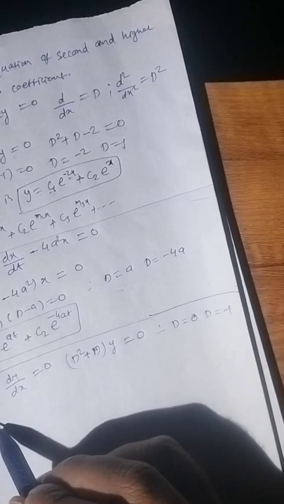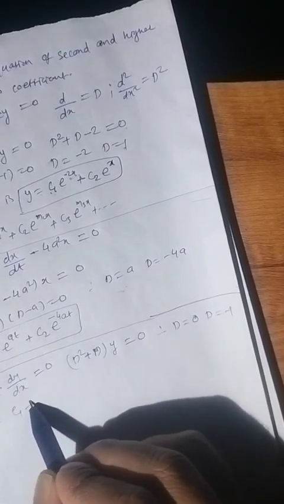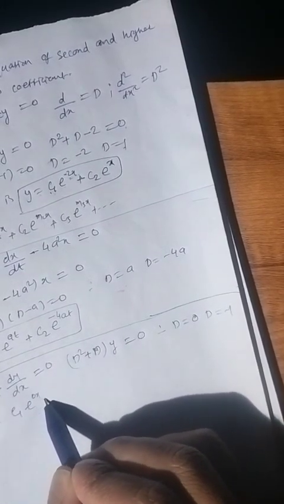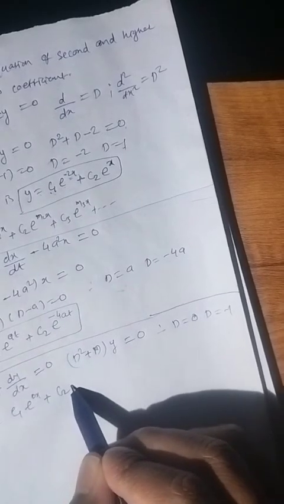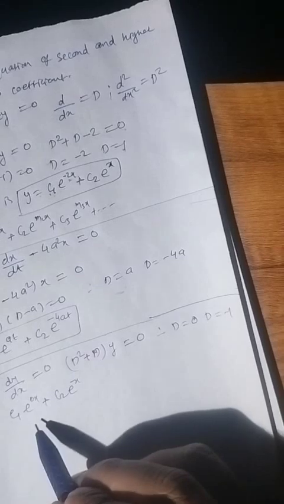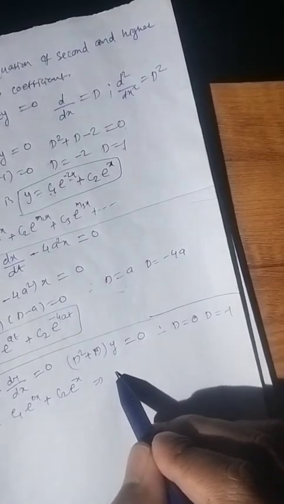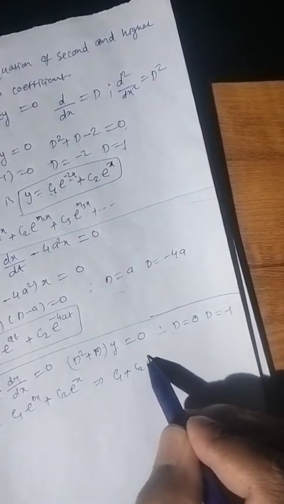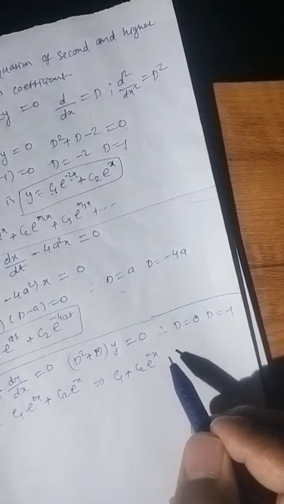So the solution is y equal to c1 e to the power 0x plus c2 e to the power minus x, which is equal to c1 plus c2 e to the power minus x.